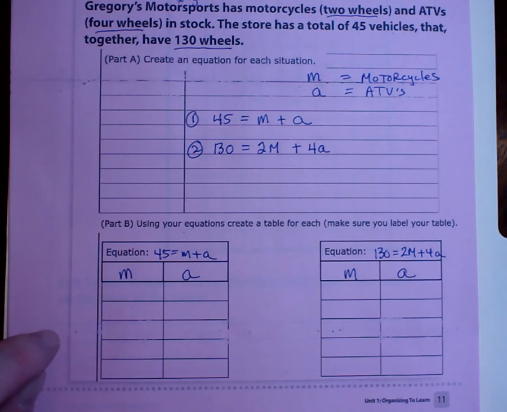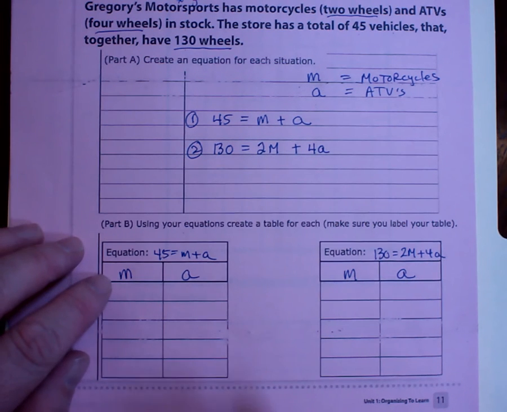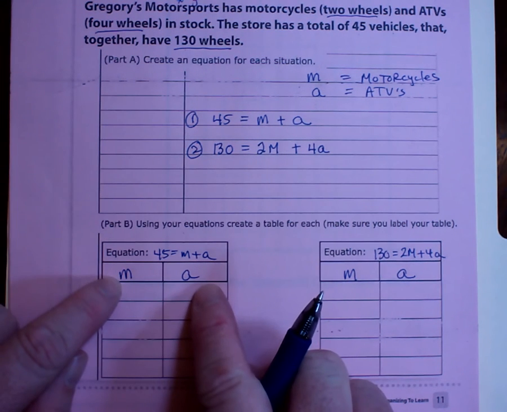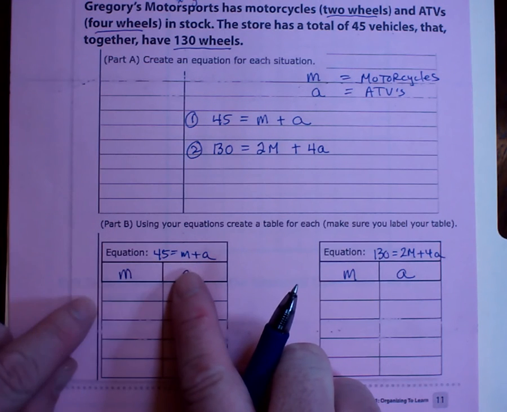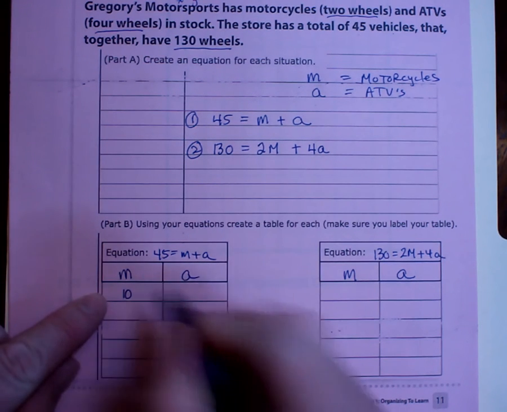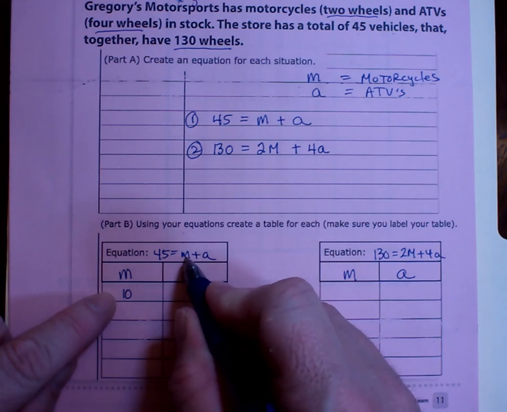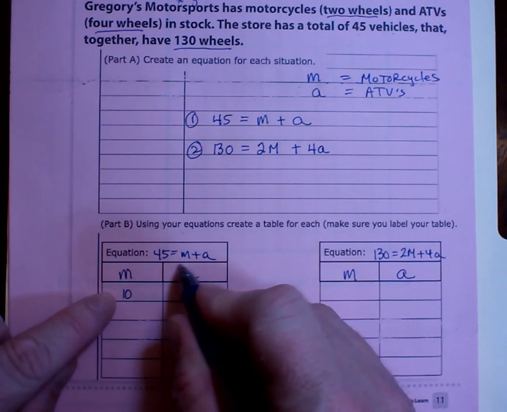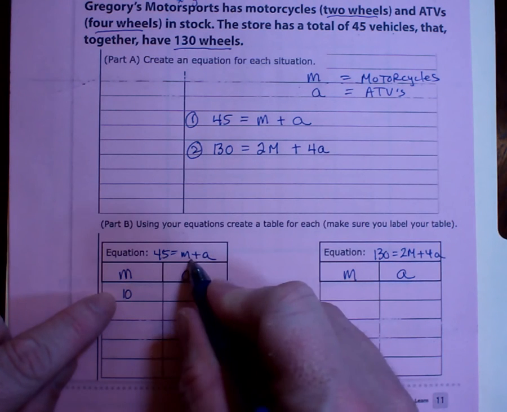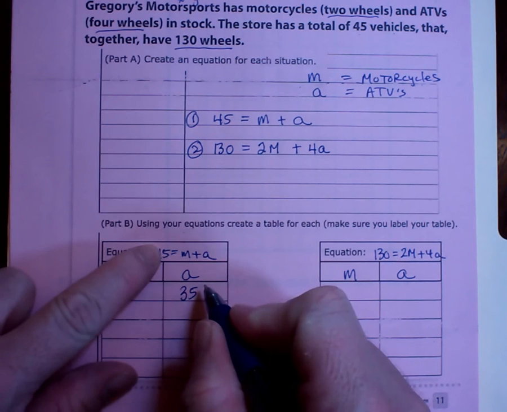So I can start with any number of motorcycles and ATVs, but they have to add up to 45. So if I choose 10 motorcycles, then if M is 10, 10 plus what equals 45? Well, it would have to be 10 plus 35 to get me to 45.